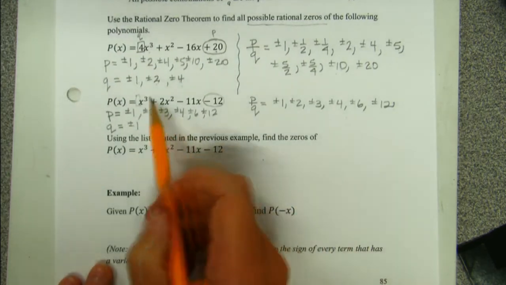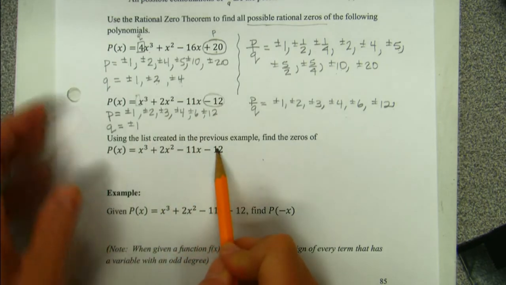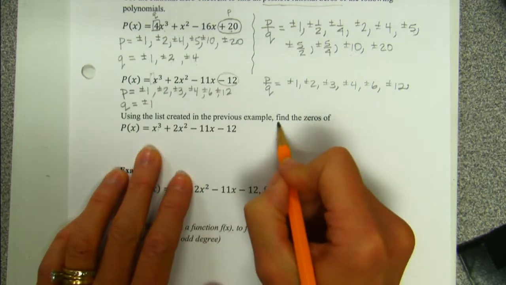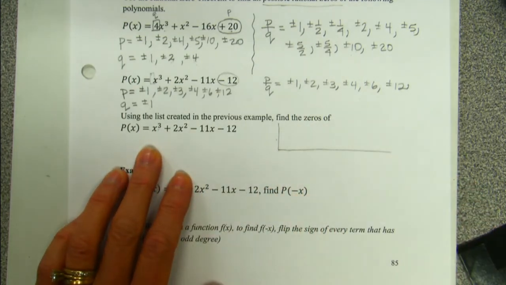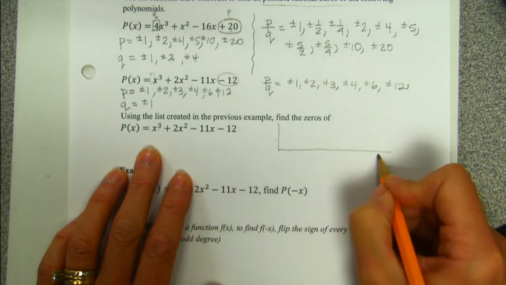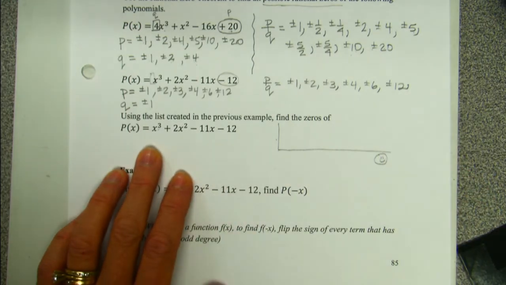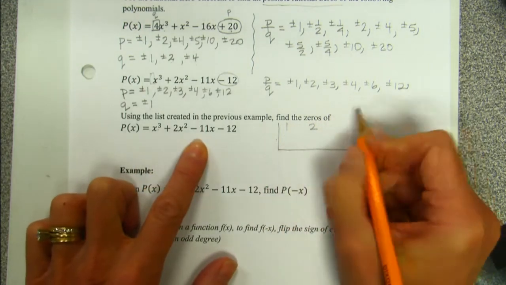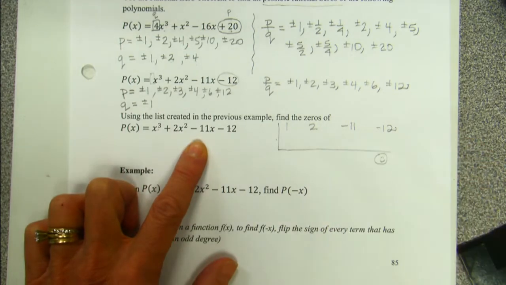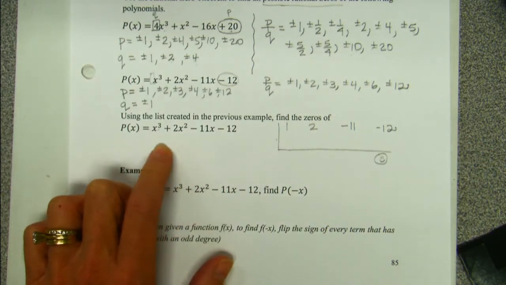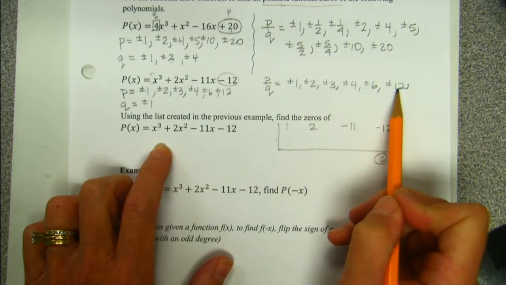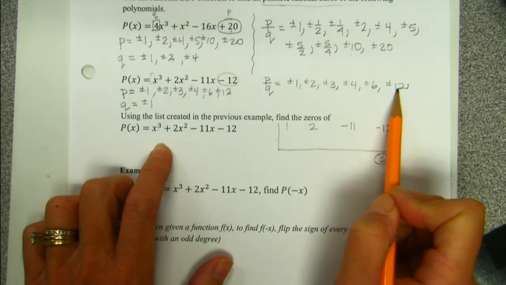Let's go to this problem right here. They've repeated it. And it asks you to find all the zeros. We're looking for 3 of them. To find the zeros, I'm going to do synthetic division, and I'm going to hope I get a 0 right here. Inside the house, I put coefficient of x to the third, coefficient of x squared, coefficient of x, constant. On the outside of my house, I only try numbers in this list because they're the only possible zeros. You know what I always try first? I always try 1. I always try 1 first.